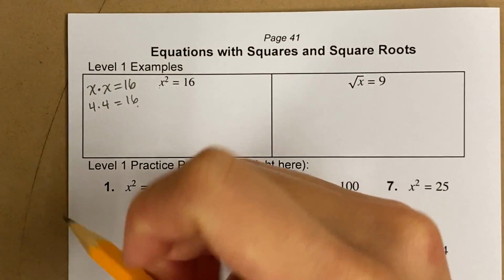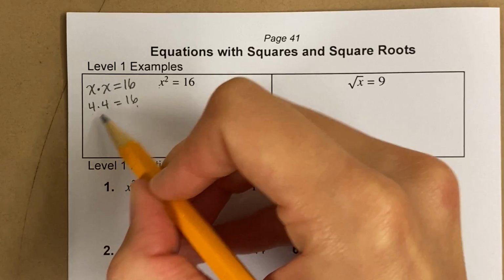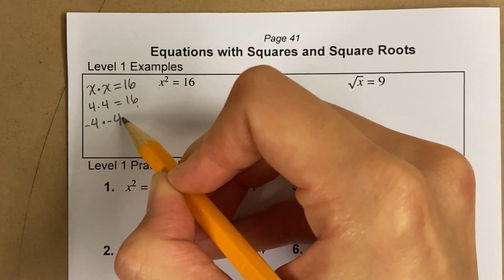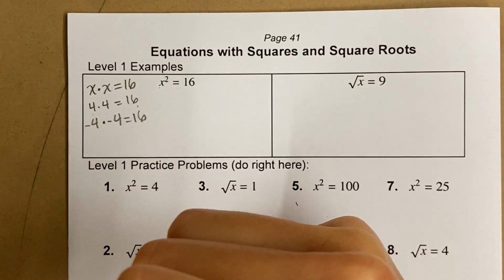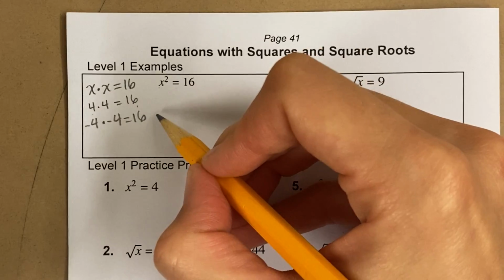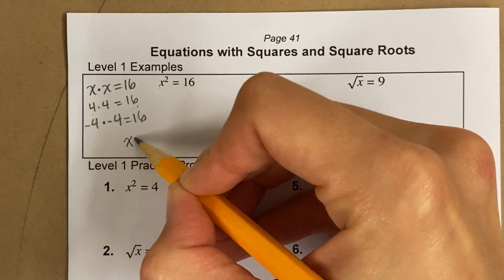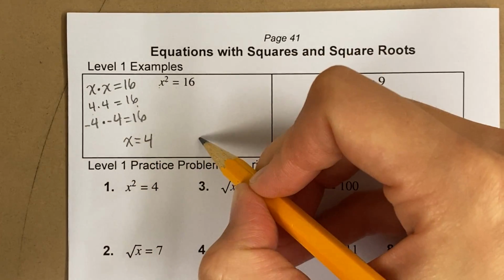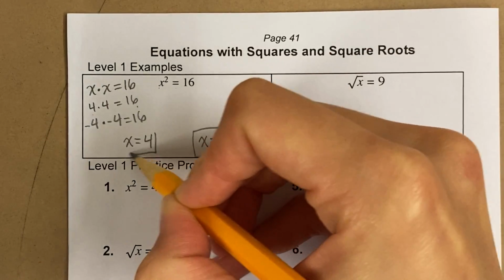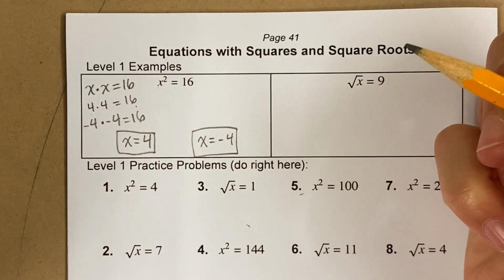The other thing that's 16, though, if I multiply it by itself, is negative 4. If I do negative 4 times negative 4, that also equals 16. So it turns out there's actually two answers for x here, right? x could equal 4, or x could equal negative 4. And these are both correct answers.